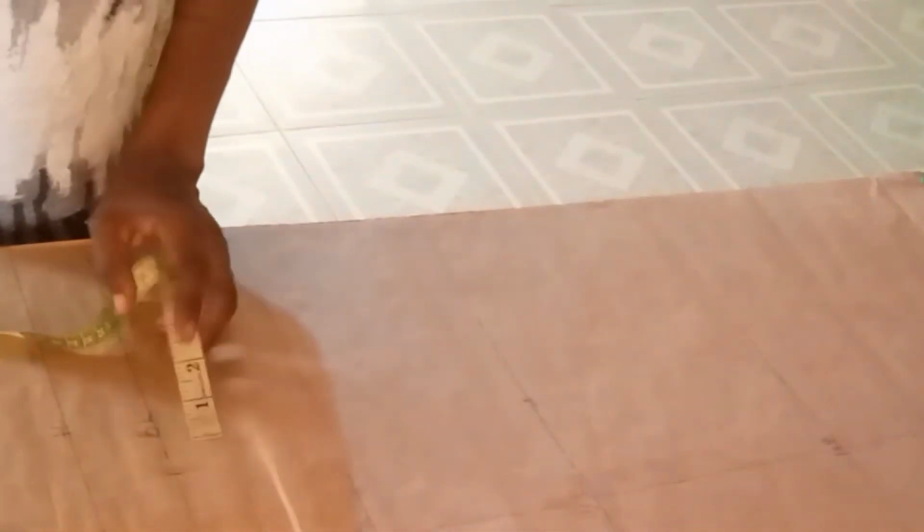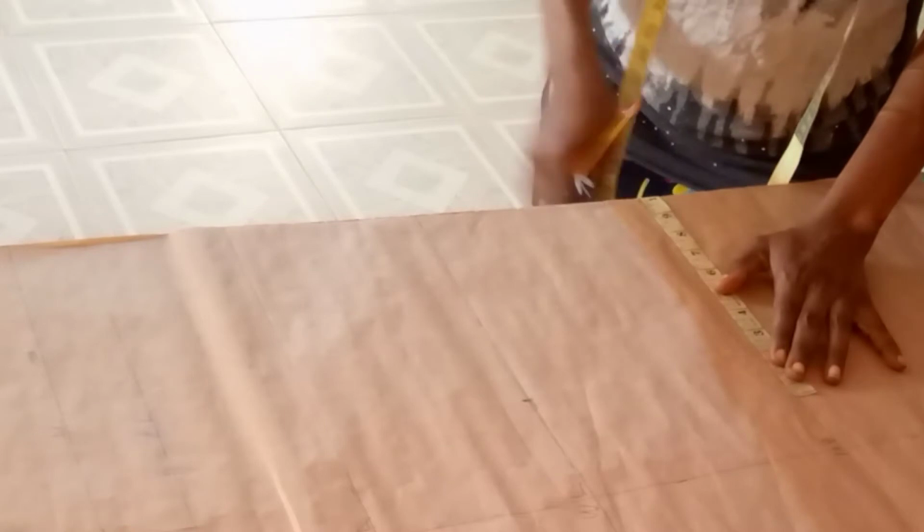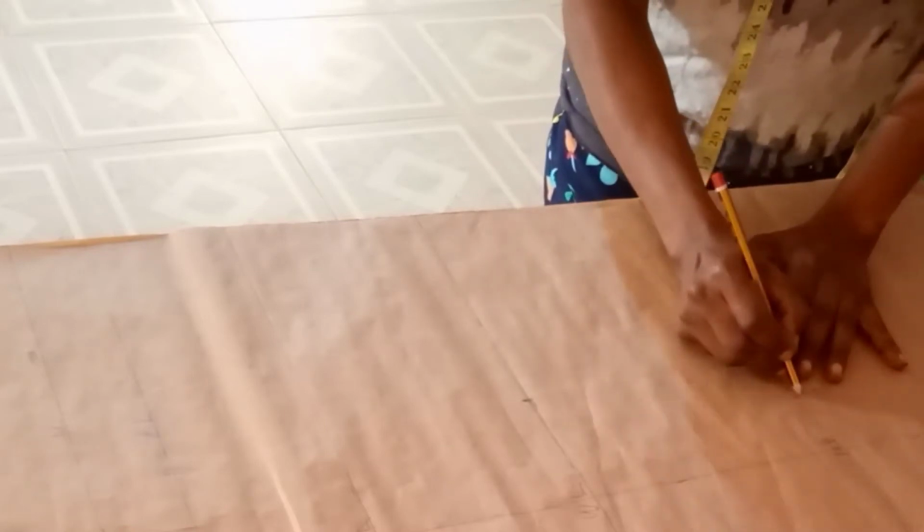The hip is 40. My hip is 40. So dividing 40 by 4, of course, will give us 10 inches. So we apply the 10 inches on the hip line.